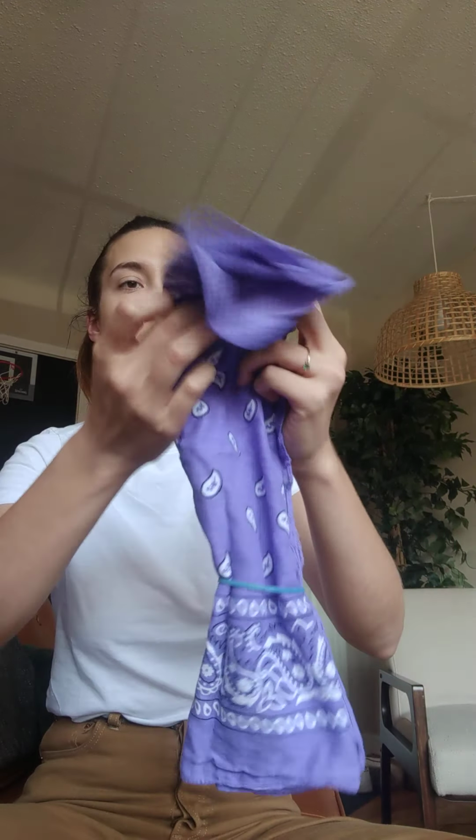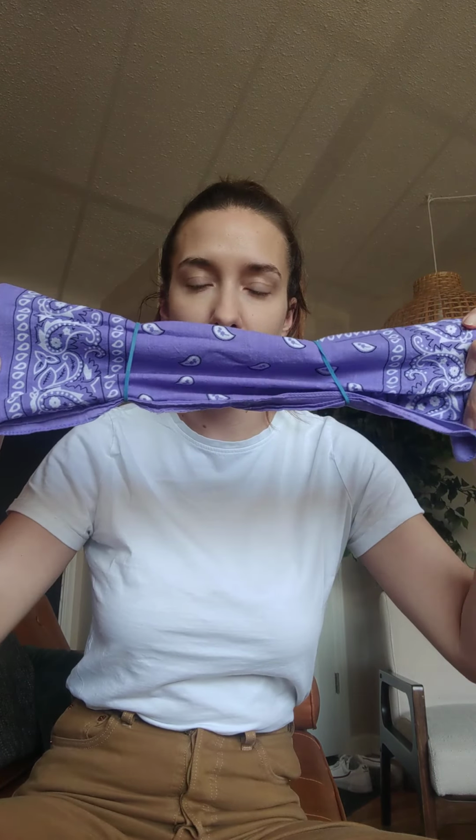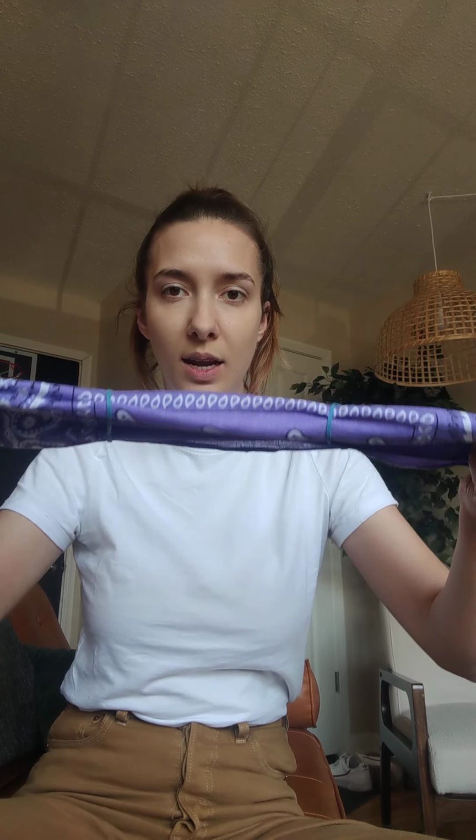Here's what I'm going to do. I'm going to put one just right there. Then I'm going to take the other one and do it at the same part. So I kind of have this situation going on. Then I'm going to take each side and fold it in over itself.